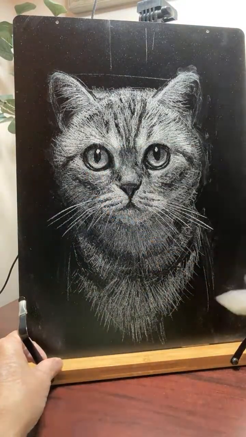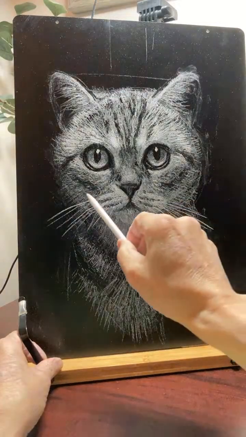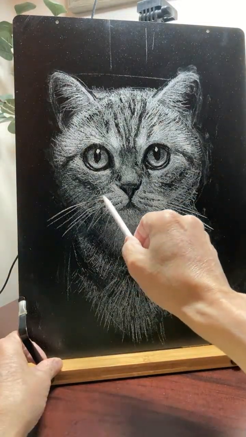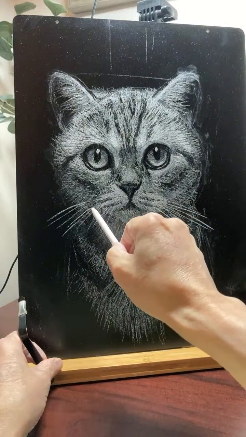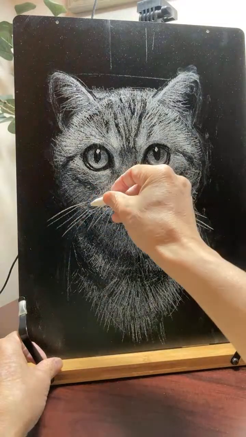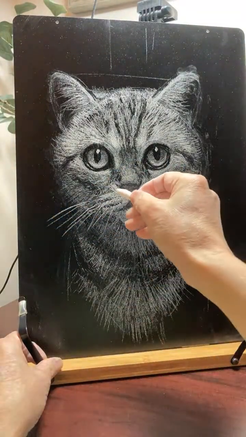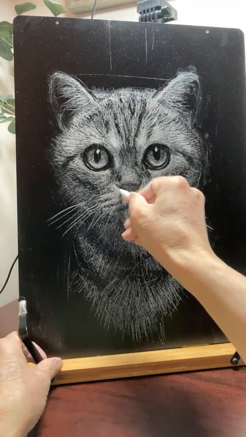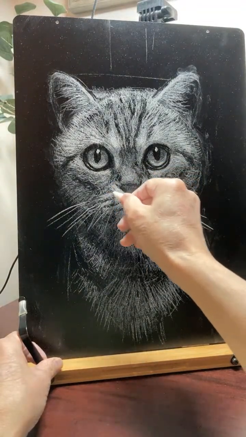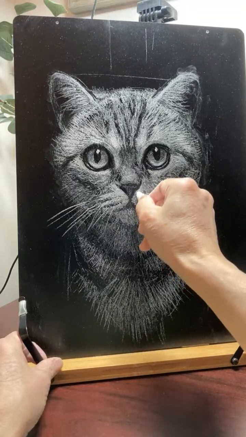And he also got some black hair because of the shadow. Got the bright here. And this part is bright.